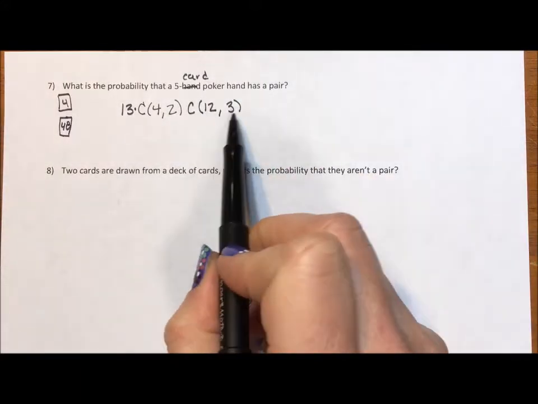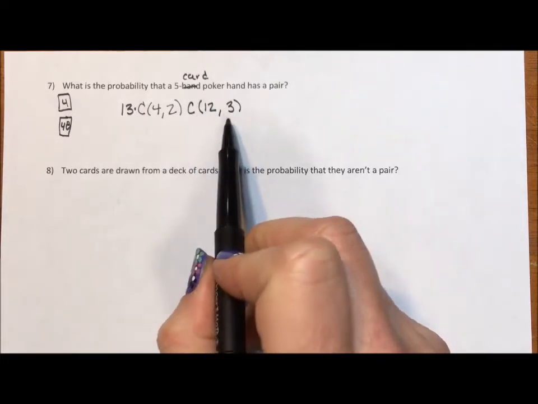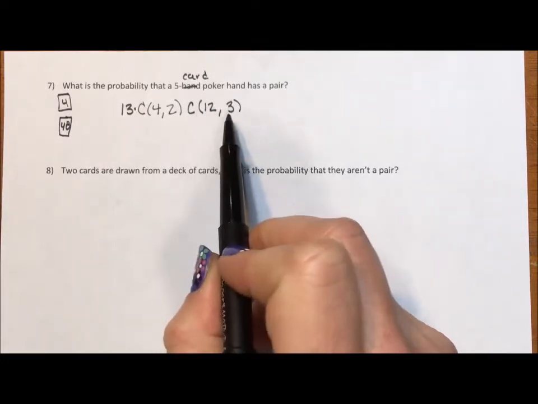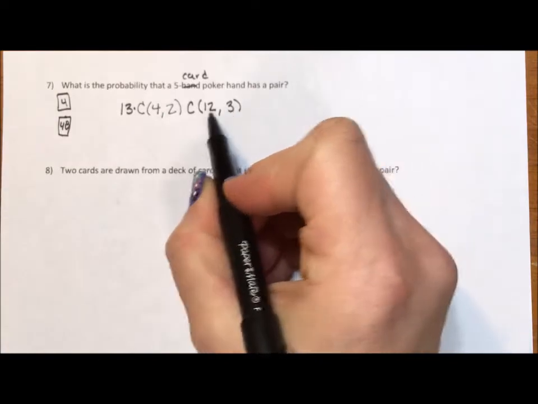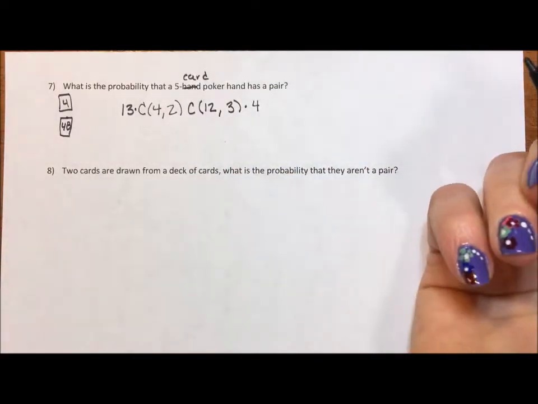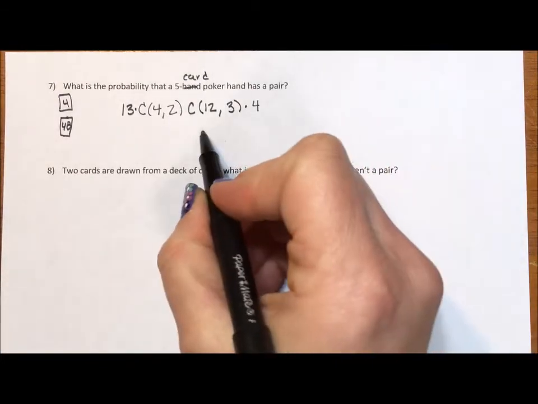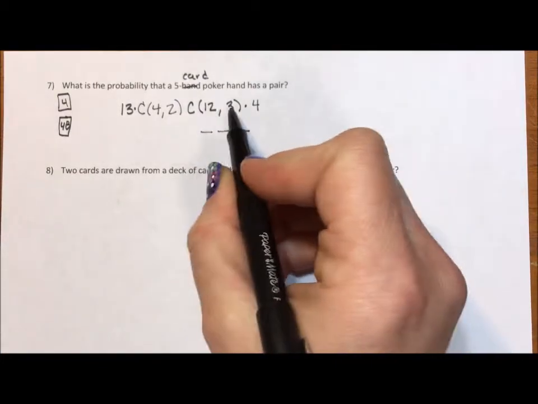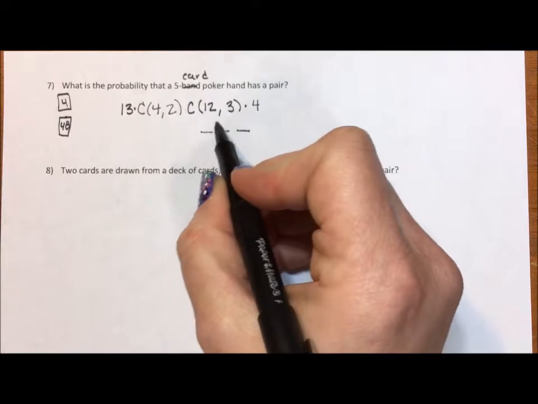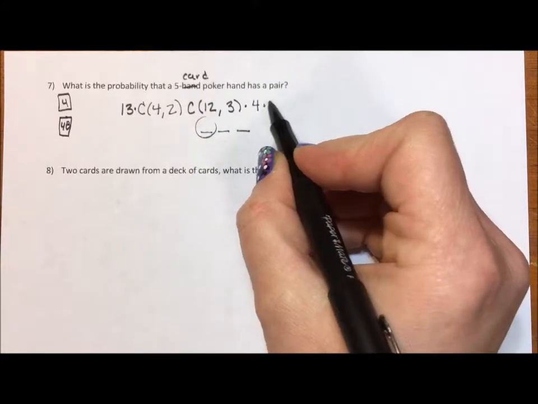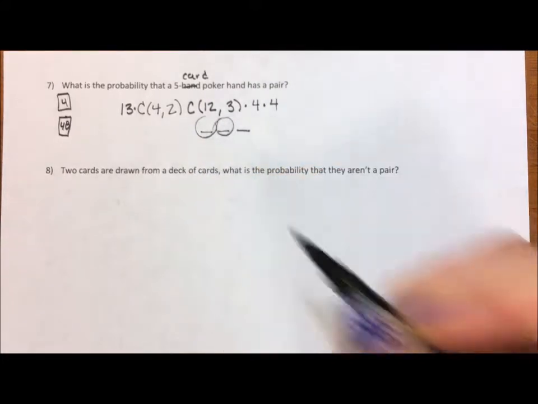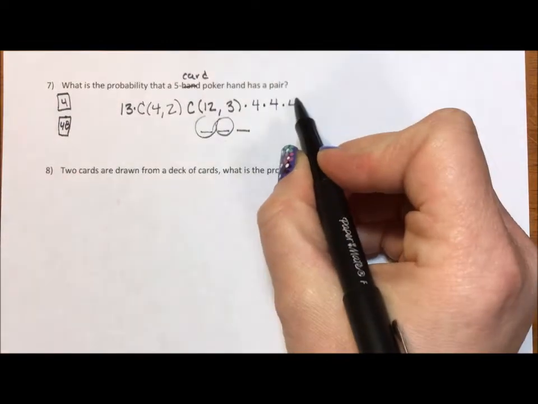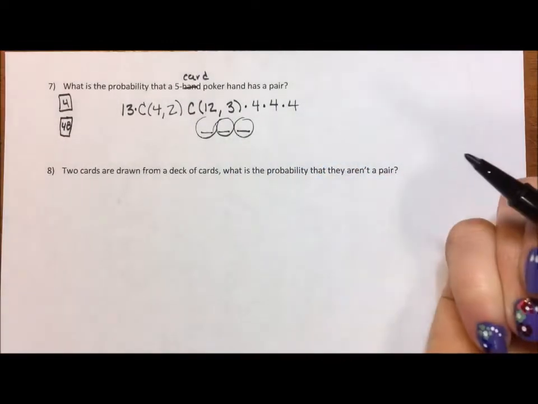But this only really deals with 1 suit per card. So for the first card, we need to multiply by 4 because that first card can be any of the 4 suits. And there's 3 cards. This gives us different ones. Times 4, any of the 4 suits. Times 4, any of the 4 suits. Times 4, any of the 4 suits.